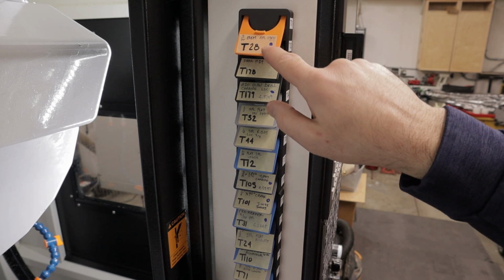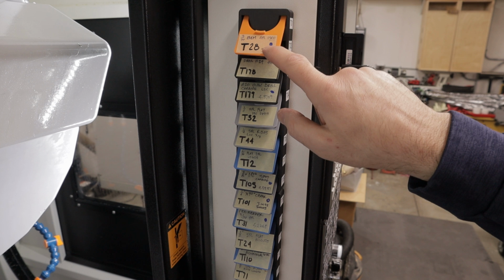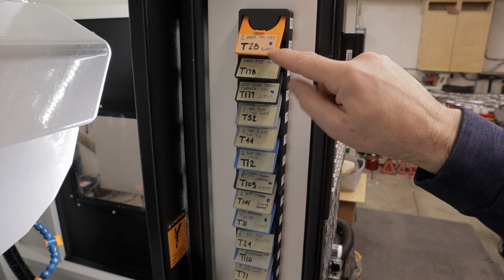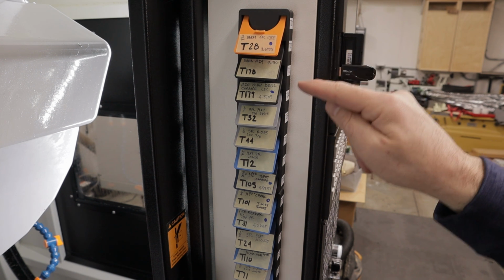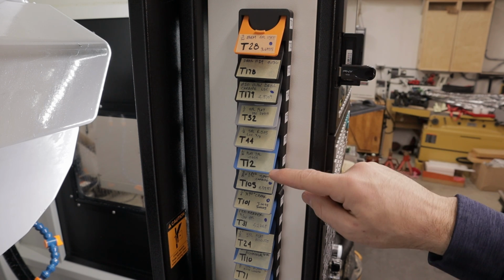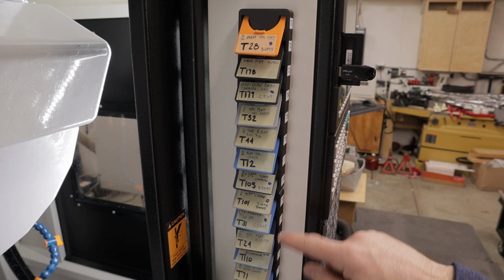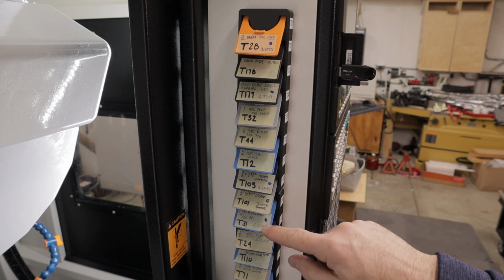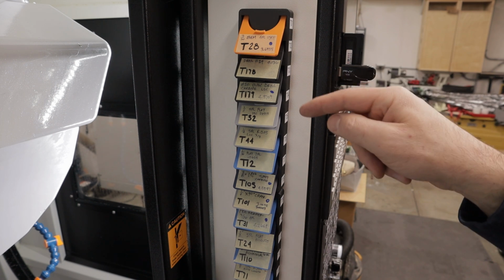And this blue dot I put on there to indicate that the tool length has already been set in the control, so I can quickly go through and look at all the tool tags and verify that the offset's been recorded in the control.